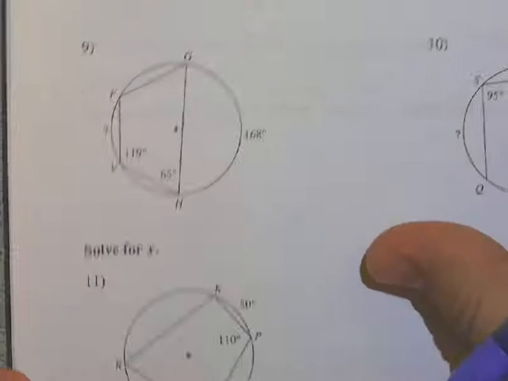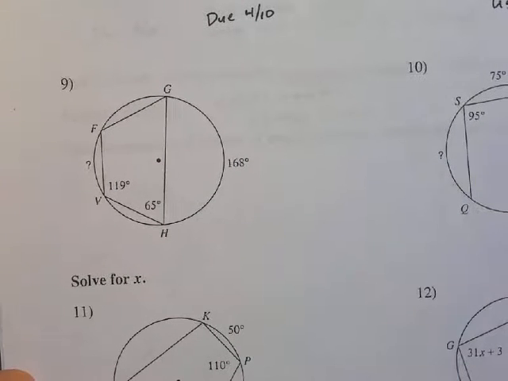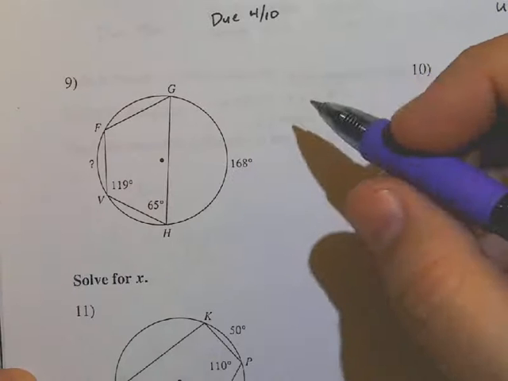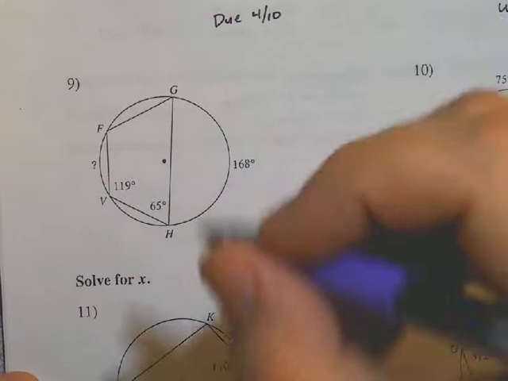Now let's go to page 2, the back of this, and we start getting some really interesting things happening here.